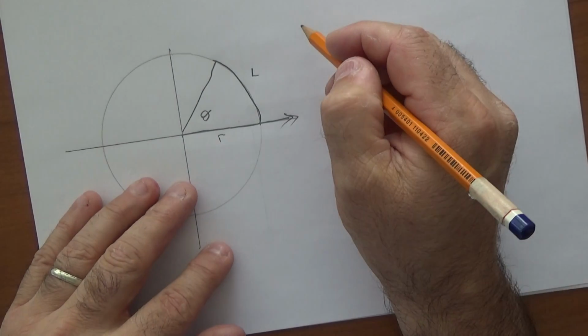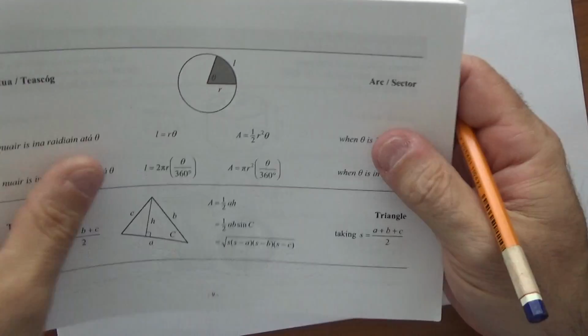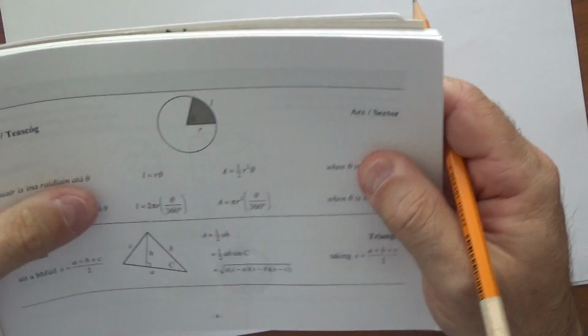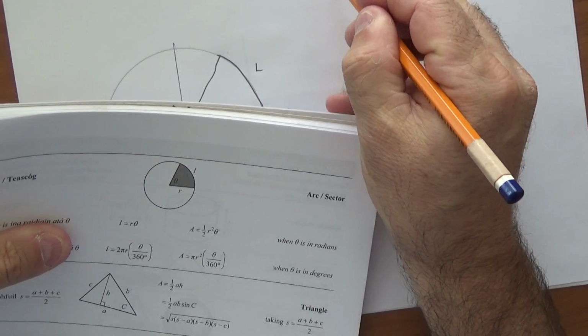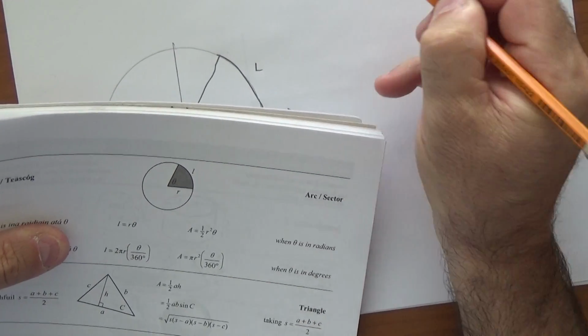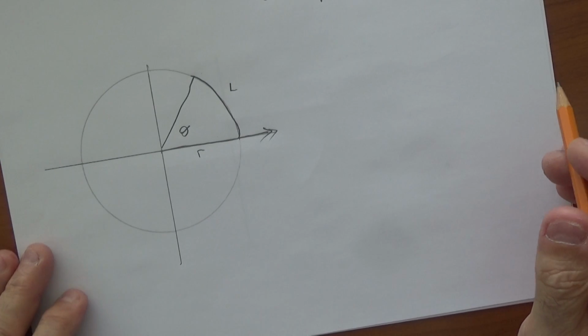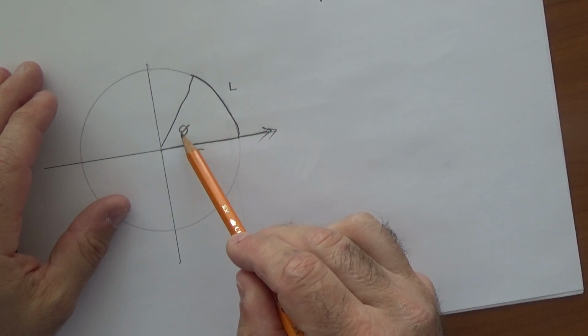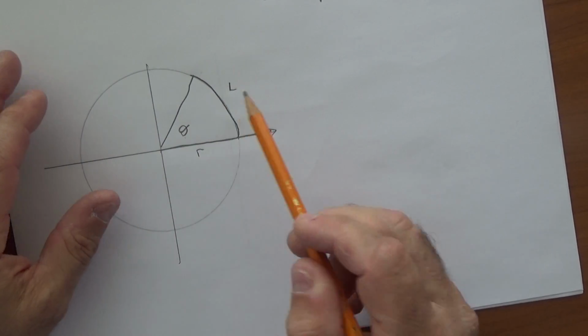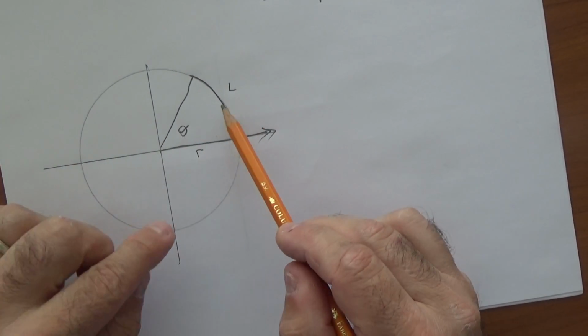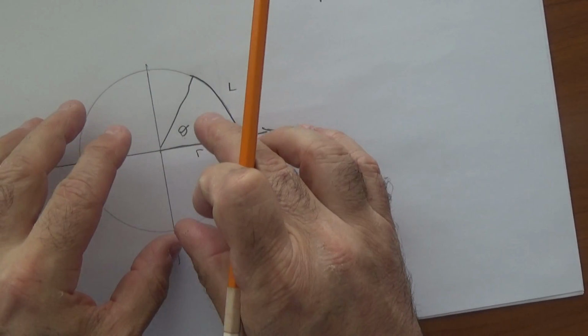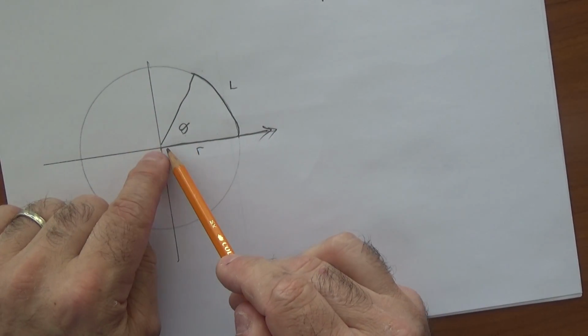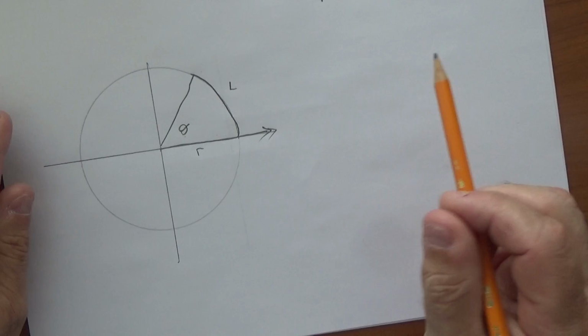Okay, so by definition, and by rearranging this formula here, you have that theta equals the length of the arc divided by the radius on any circle to describe the angle. So the angle and the arc are really one and the same thing. You can't separate one from the other once you're given a circle. Once you create an angle at the center, you create an arc.